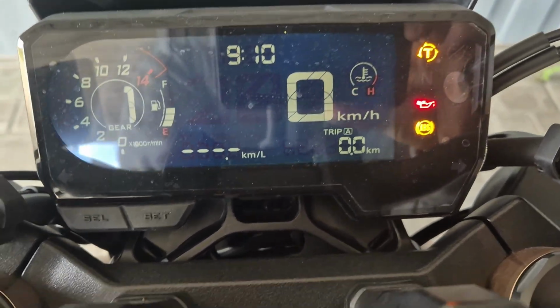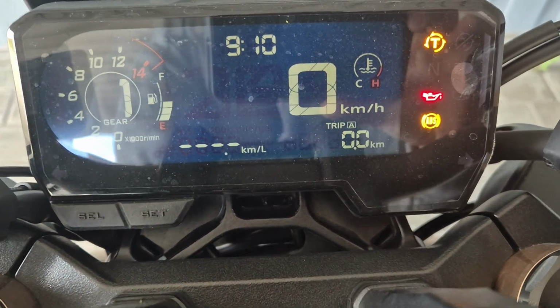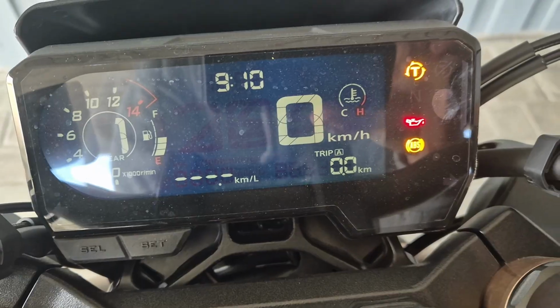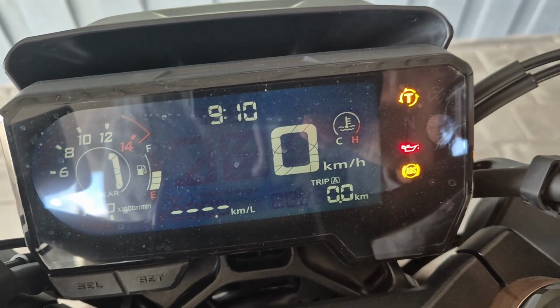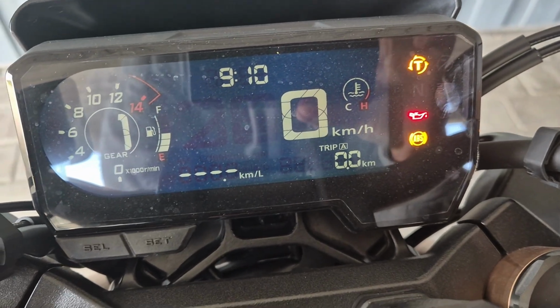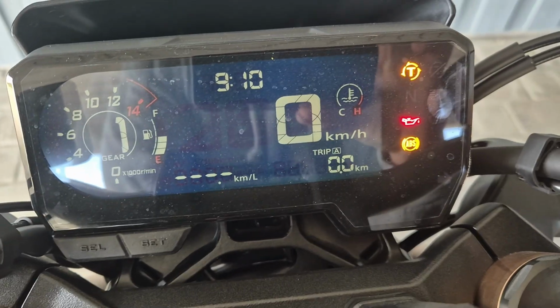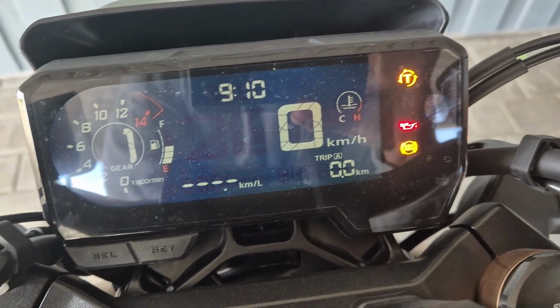The reason why it is lit right now, and the ABS and the low oil pressure give themselves, is because the bike is not operating right now. So of course the oil pressure is low, and traction and ABS are active until you ride about 10 kilometers per hour or something like that.